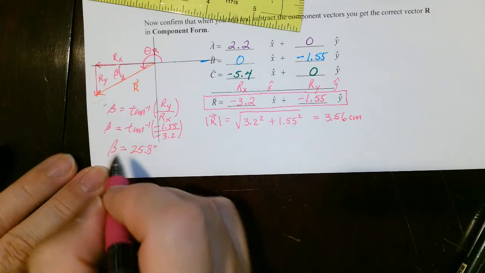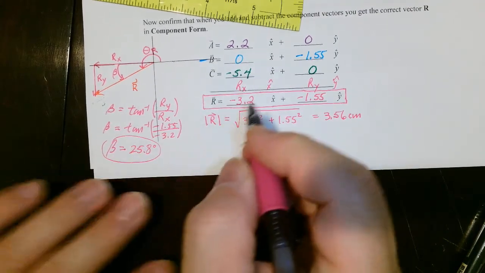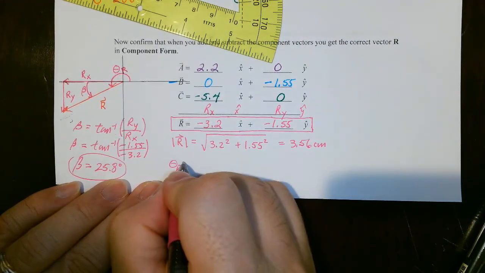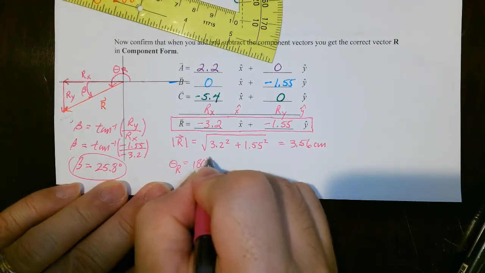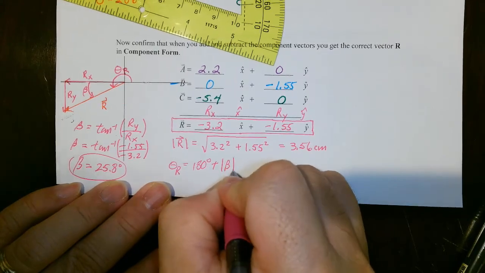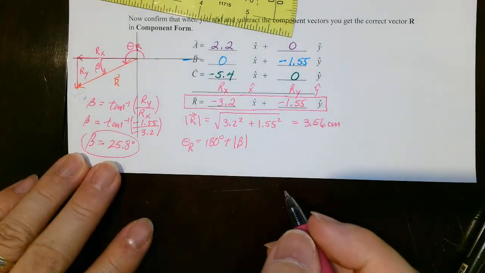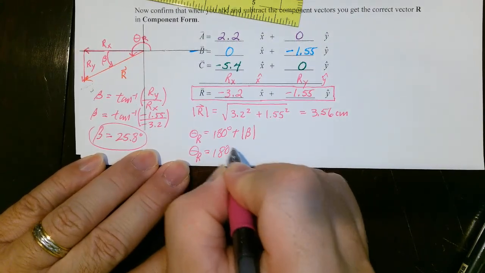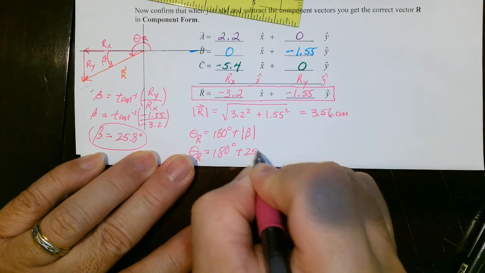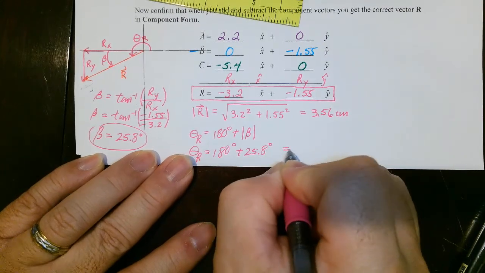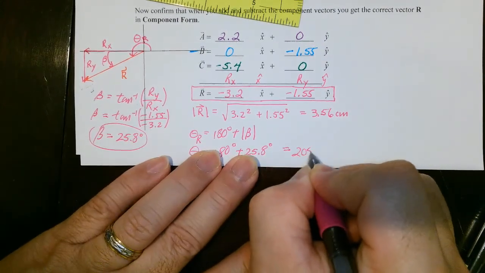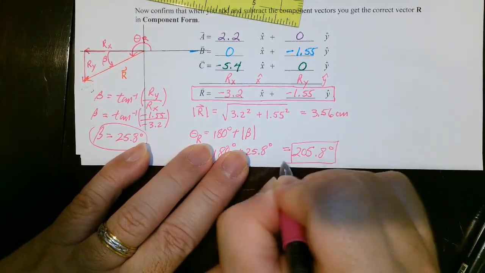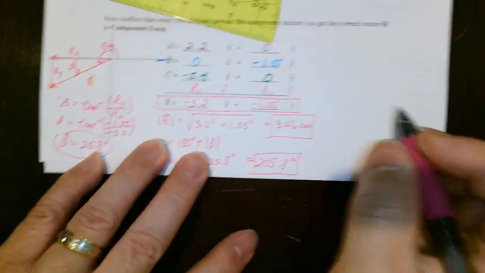Since your theta r is in the third quadrant, it should be 180 plus the absolute value of your beta. Therefore, your theta r comes out to 180 plus 25.8 degrees, which is 205.8 degrees. That's pretty darn close to what we measured.